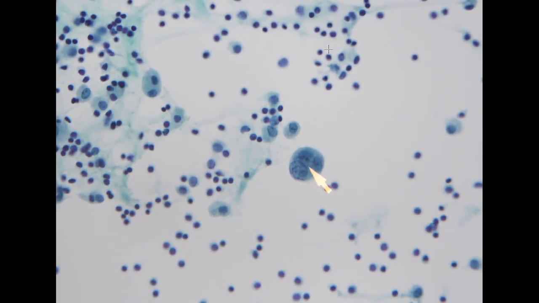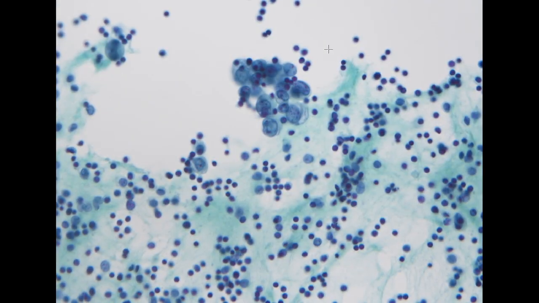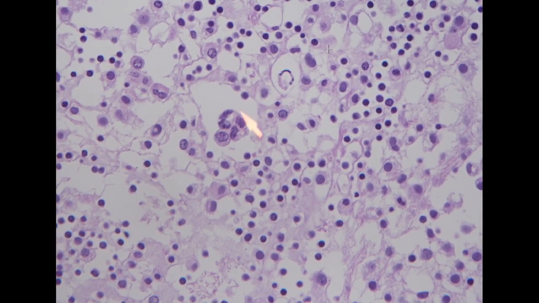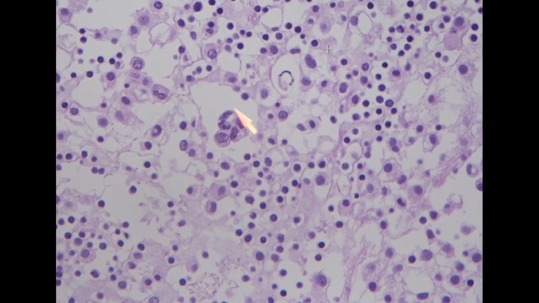This is a very tight cluster, but it is just very, very scant and a little bit subtle compared to the background reactive cell population. So again, this is suspicious for adenocarcinoma. So in this situation, sometimes we will rely on the cell block. So in the cell block, we do find a more prominent cluster with artificial cleft. So this is compatible with metastatic adenocarcinoma of the lung.